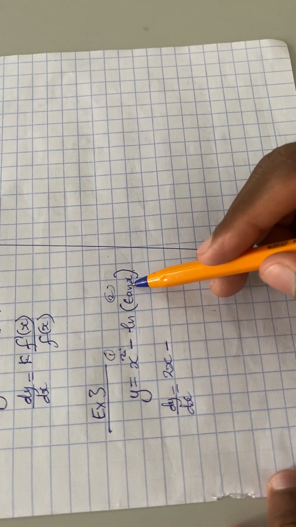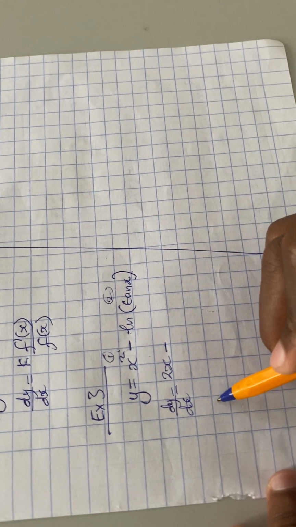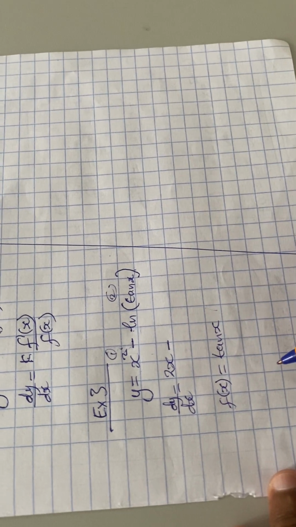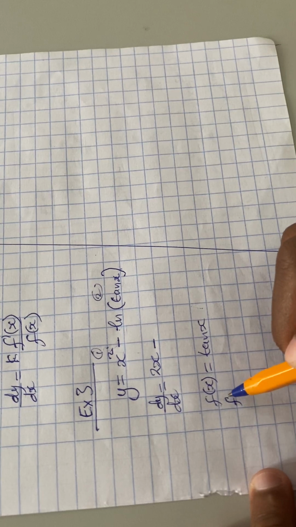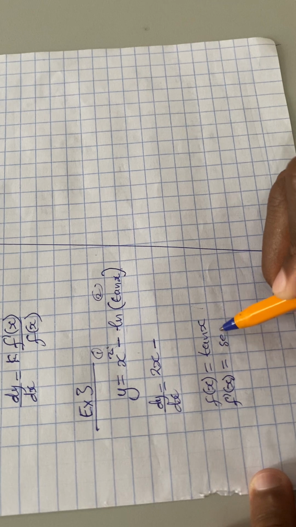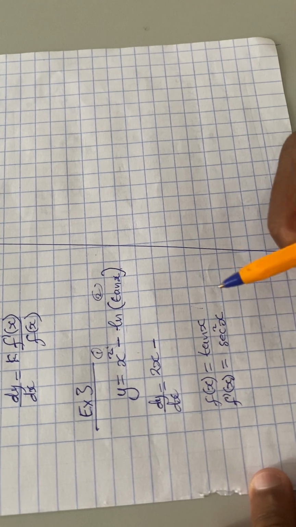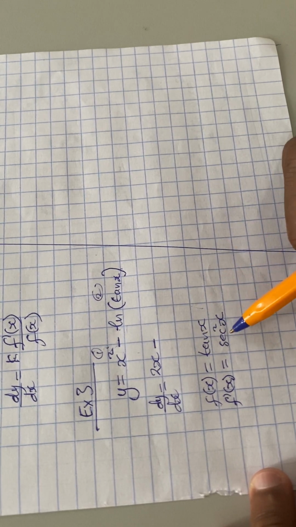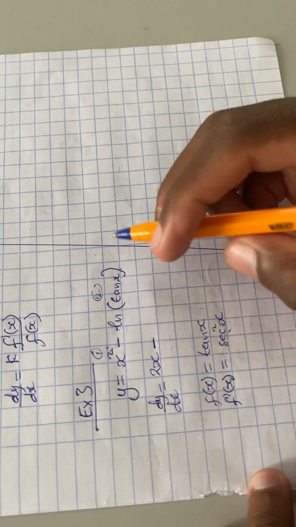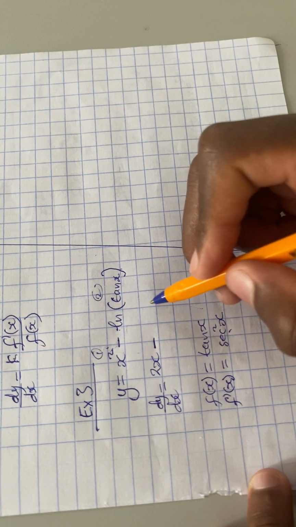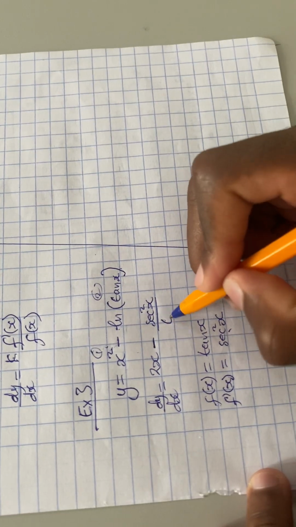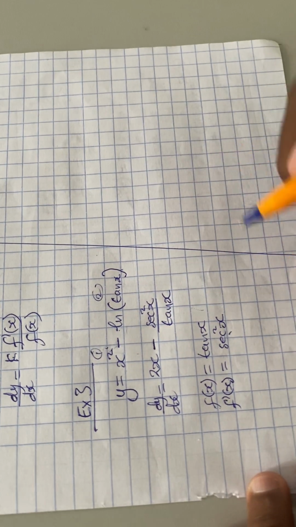With this logarithmic part, we know that our f of x is tan x, and the first derivative of our f of x is sec squared x. Remember, the first derivative of tan x is sec squared x. You have to remember that. So this is going to be minus sec squared x over tan x.